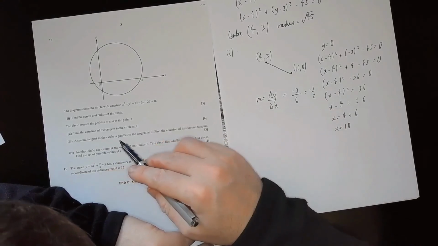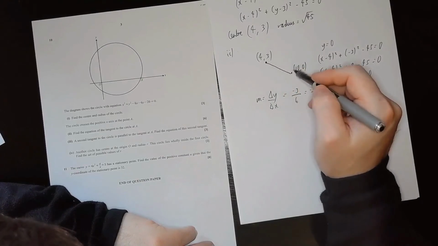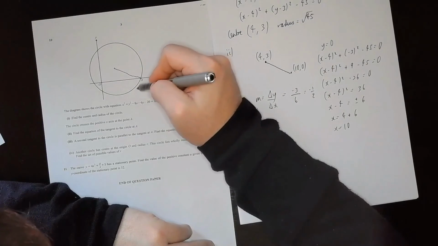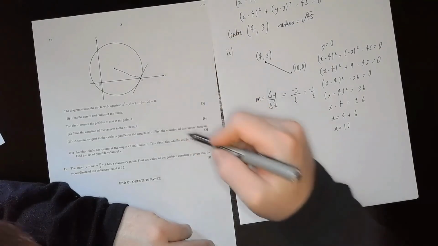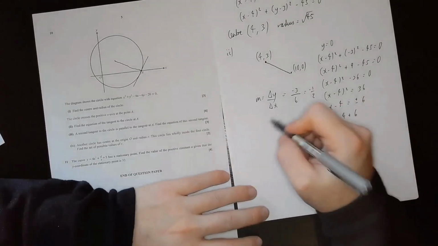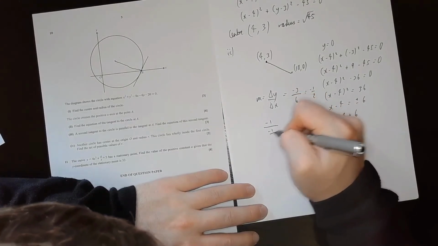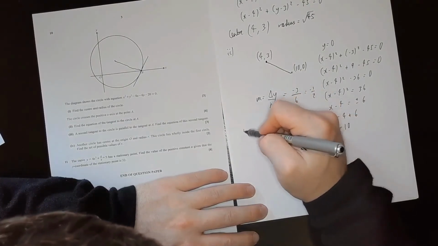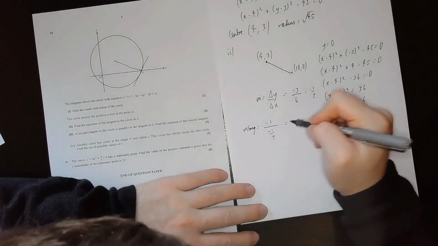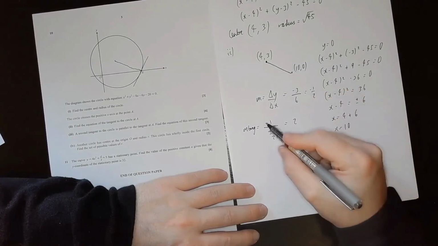And the gradient of the tangent is going to be at right angles to that radius. So we do minus 1 over minus a half, m tangent. So 1 over a half is 2, and the negative signs cancel.